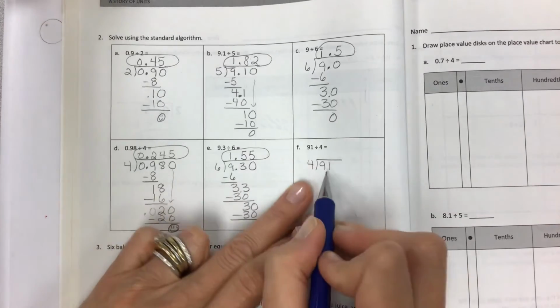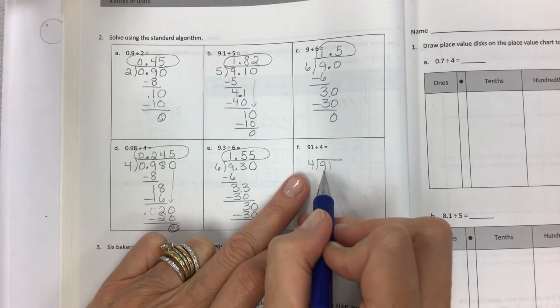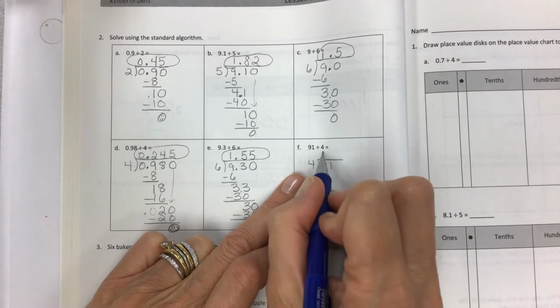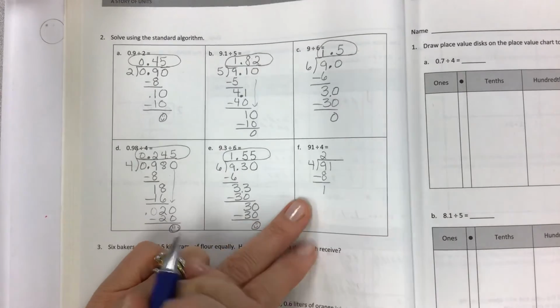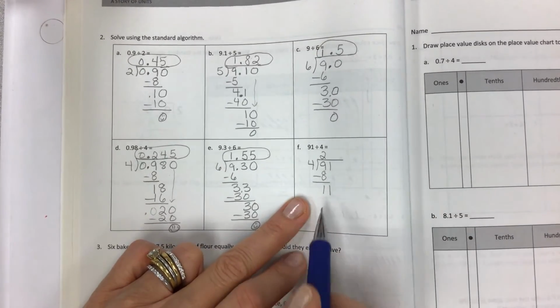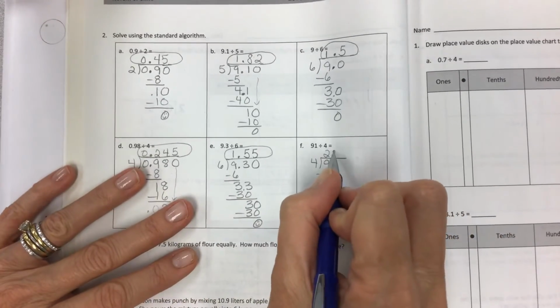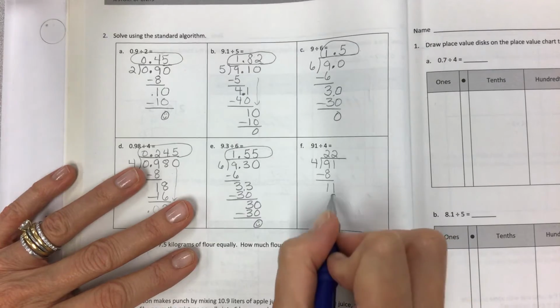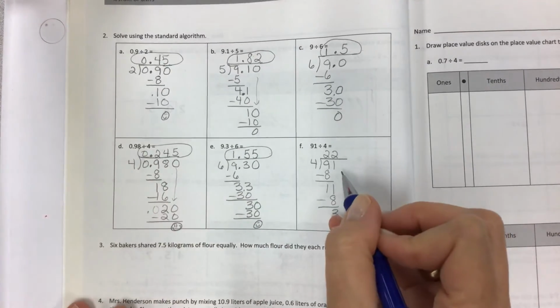4 and 91, and this is all ones so far. So 9 tens divided by 4, I can get 2 for a total of 8 with 1 ten left over. Regroup it with the ones, which is 11 ones. That's not even, but I can still get 2 4s in there for 8 with 3 left over. Now what happens here?